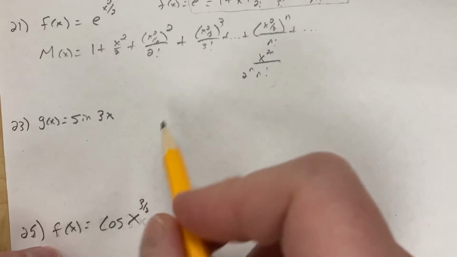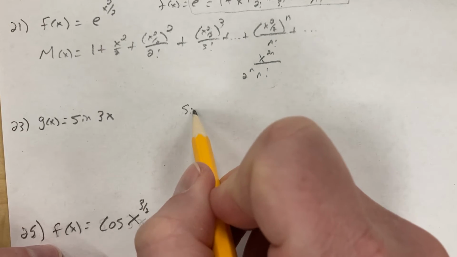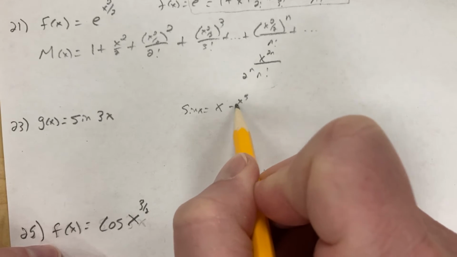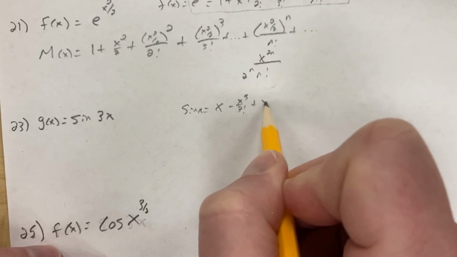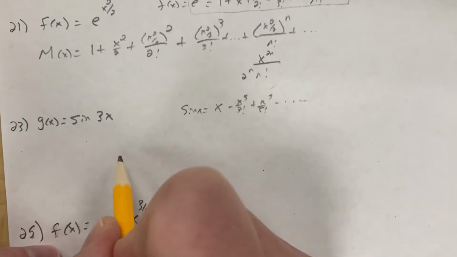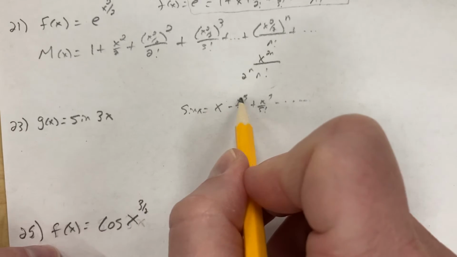Same thing with a sine function. If we know that sine is x minus x to the third over 3 factorial plus x to the fifth over 5 factorial, and so on and so forth, then we can just simply put 3x in place of x.